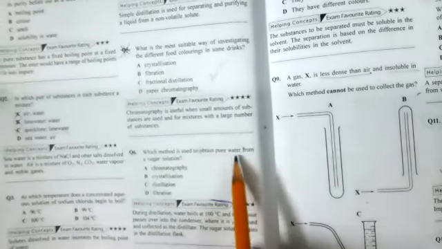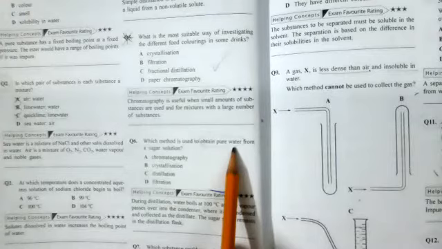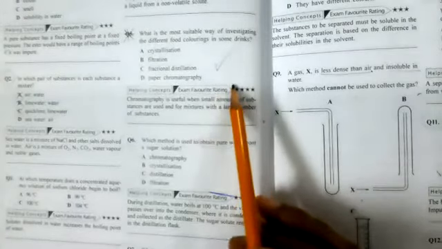Okay. Question number 6. Which method is used to obtain pure water from a sugar solution? Now again, obtain pure water. Ma'am, I didn't understand question number 5. Beta, you haven't done chromatography, have you? No. Yes, so this has to do with chromatography.